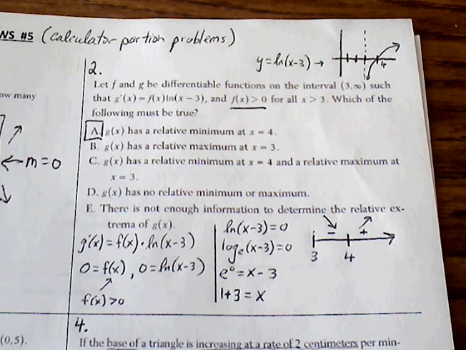let f and g be differentiable functions on the interval from 3 to infinity, such that g prime of x is equal to f of x times natural log of x minus 3. And f of x is greater than 0 for all x greater than 3. Which of the following must be true?